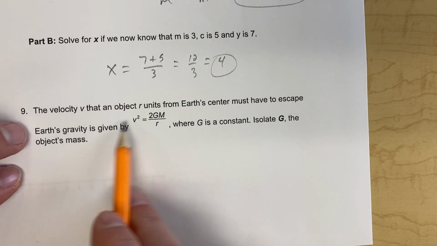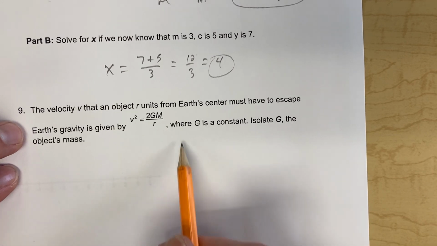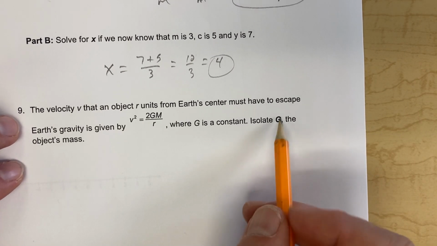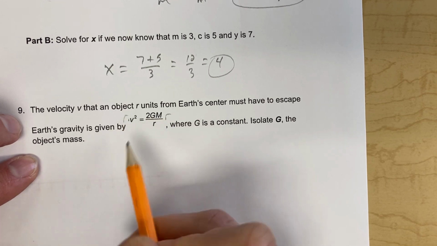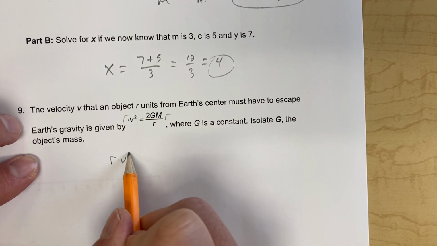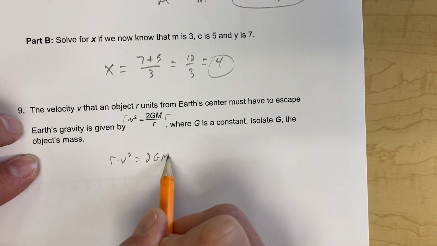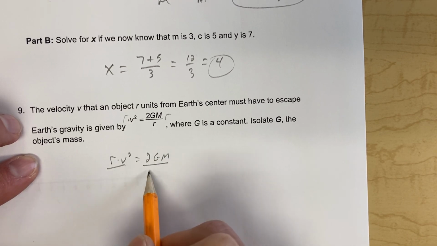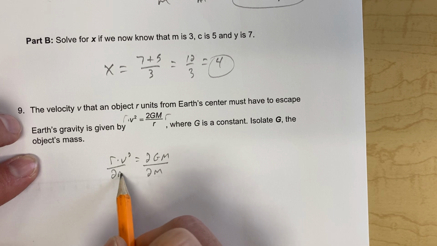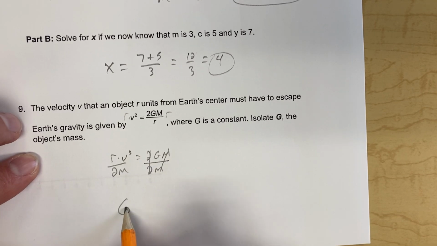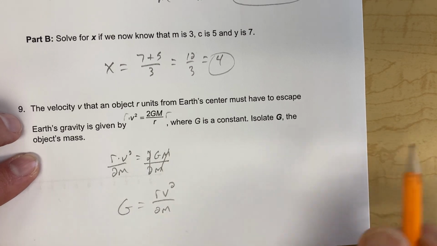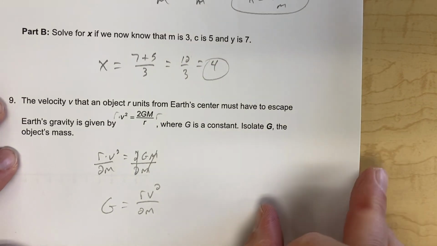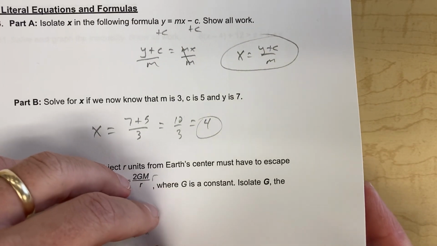All right, this one here gives us this kind of complicated looking thing, and it says, can we isolate g? Can we get g by itself? So first thing we should do is multiply by r. So we're going to get r times v squared equals 2gm. And then I'm going to go ahead and divide by 2 and m. They both go away. So we get g equals rv squared over 2m. All right, so again, that's not too bad right there.